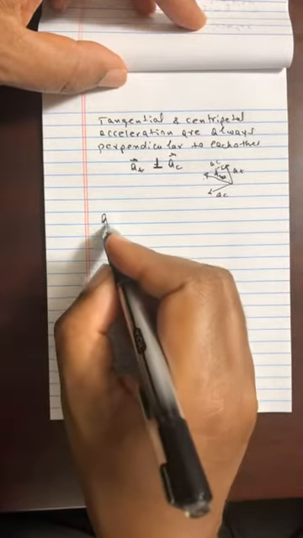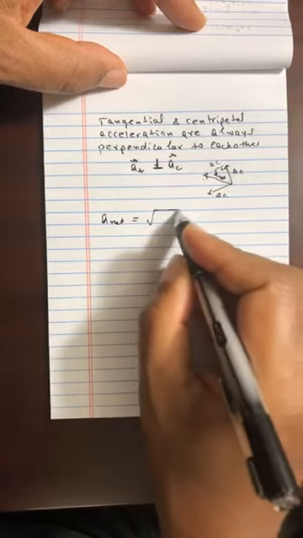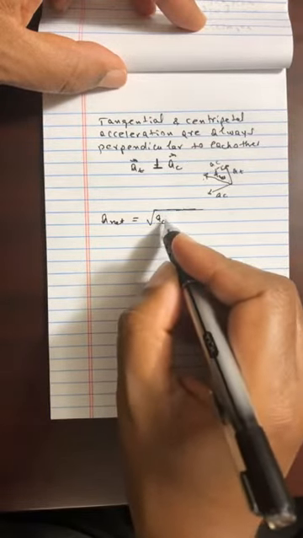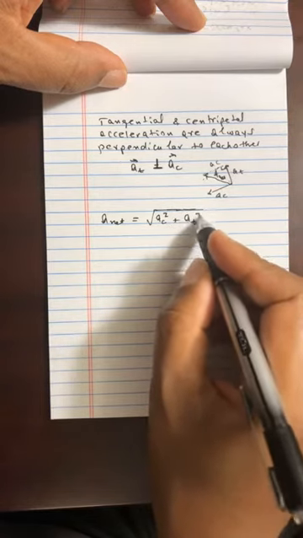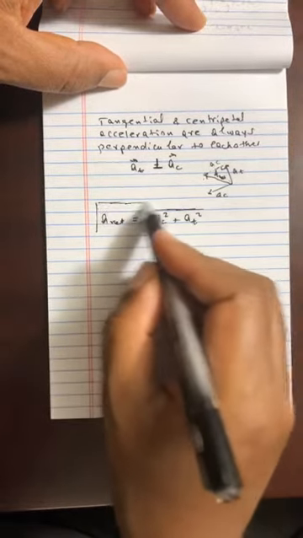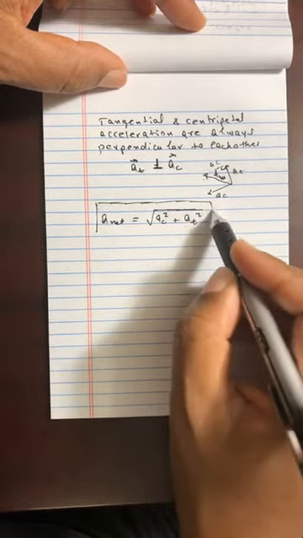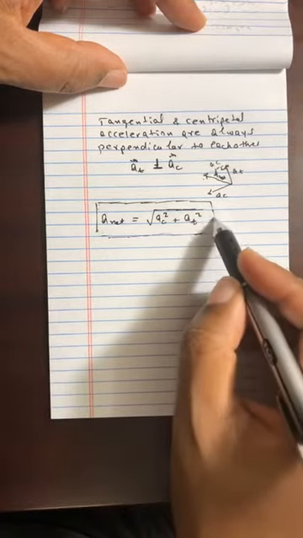The net acceleration is the square root of the square of the centripetal acceleration plus the square of the tangential acceleration. That's how we calculate the net acceleration of a non-uniform circular motion. We have two kinds of accelerations.